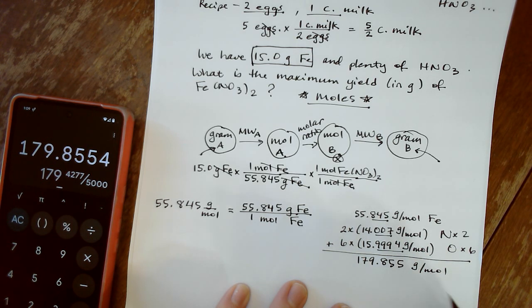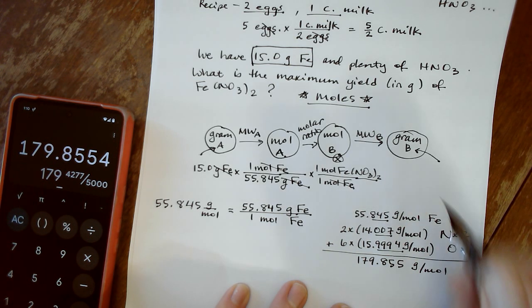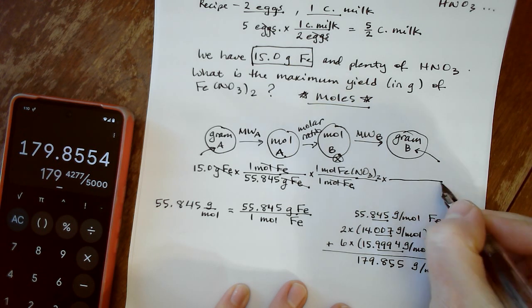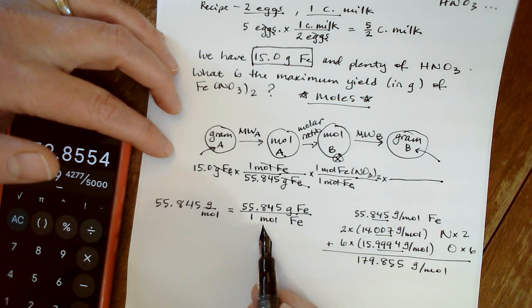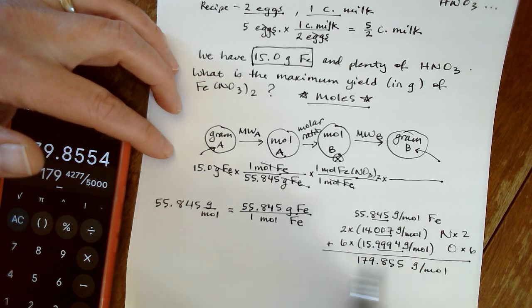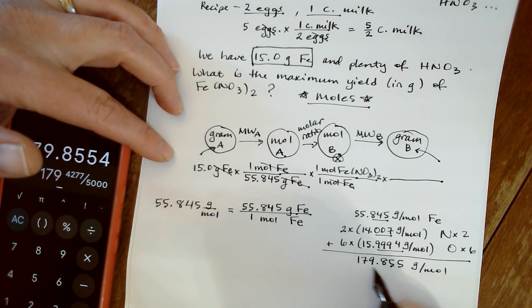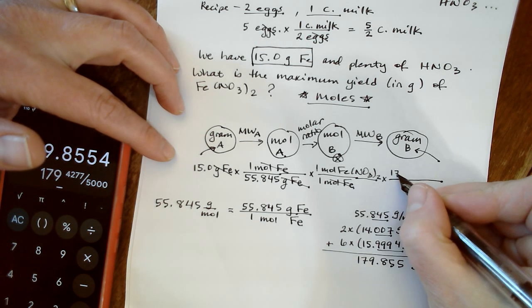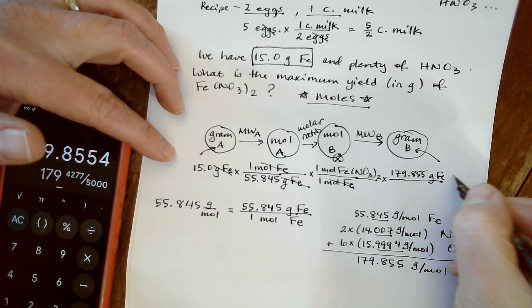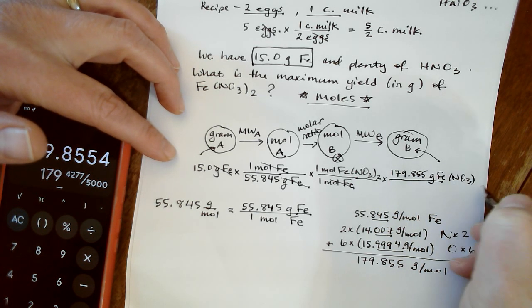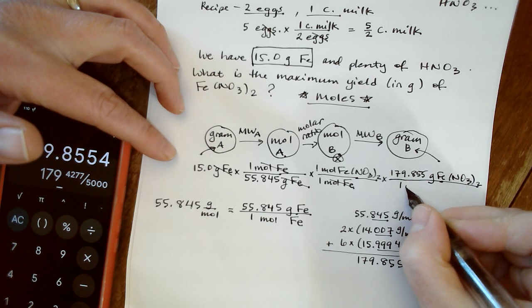That's 3. Okay, so now I'm going to put this number over here, and just like this other molecular weight that we had, this also converts to 179.855 grams of iron nitrate, assuming I did the math right, per 1 mole of iron nitrate.